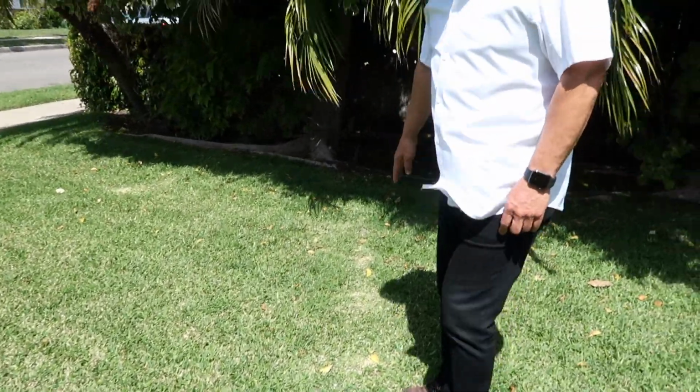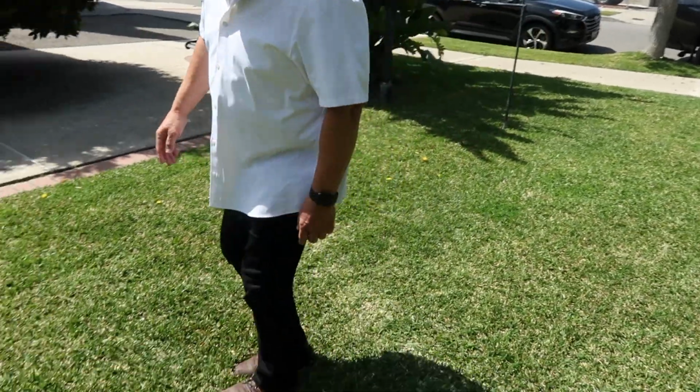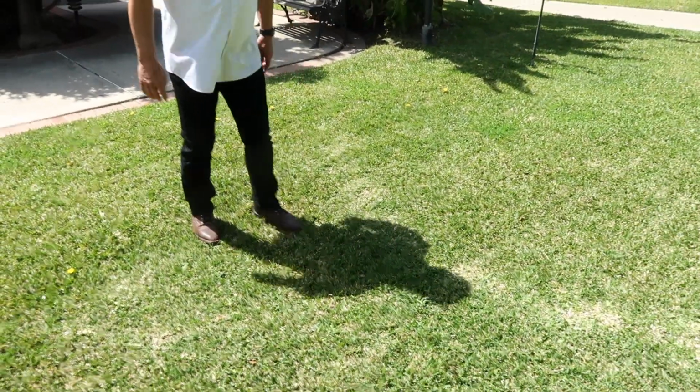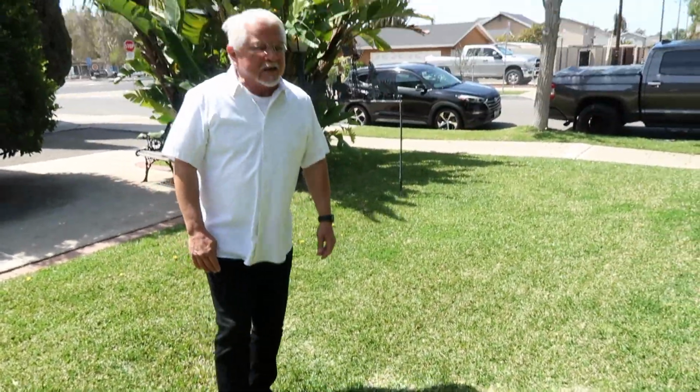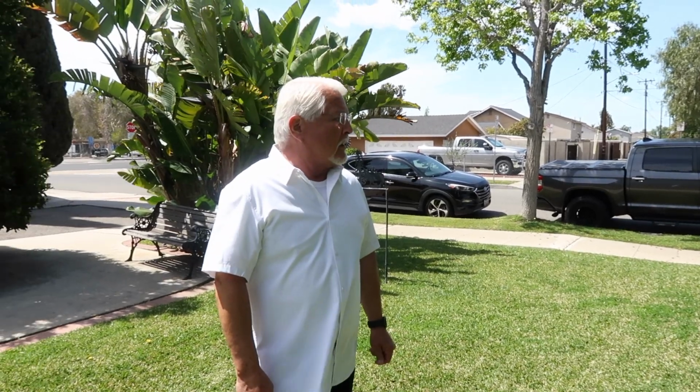So see that root invasion is coming this way. And then there's a depressed area here. So, I guess some people would find it acceptable, but more than likely, with this kind of root invasion, I would be really concerned about how it's affecting the foundation of the house.